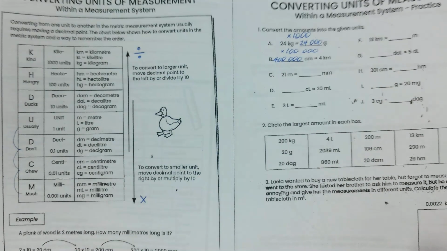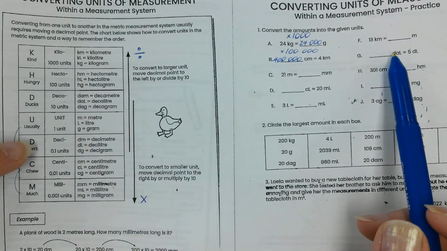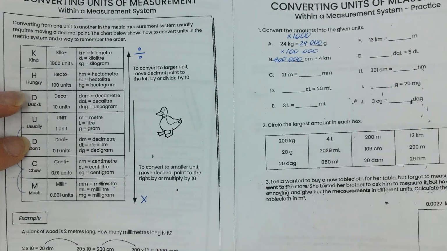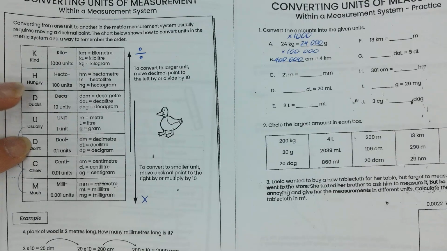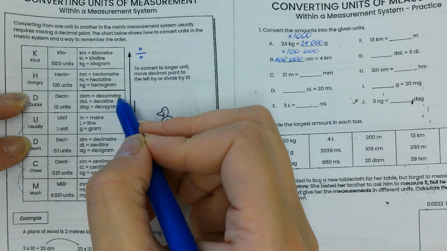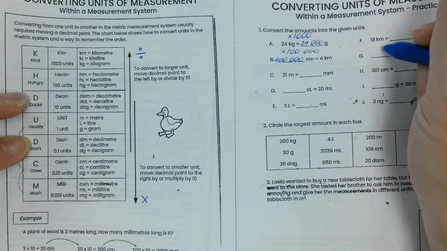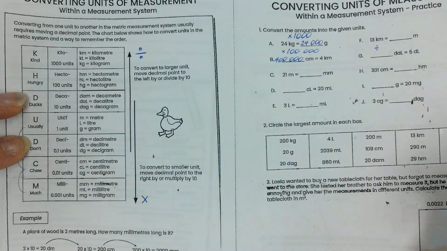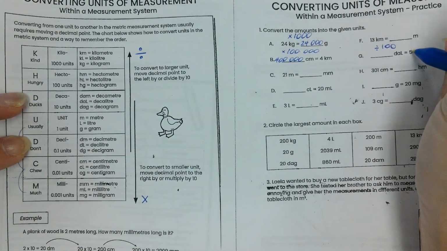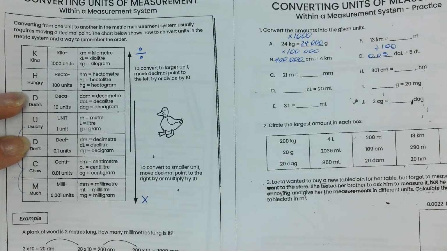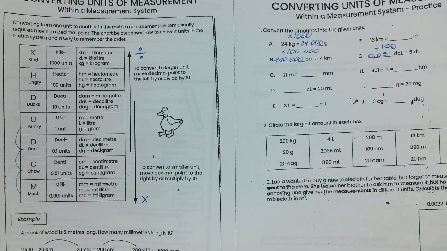Let me zoom this out a little. Okay, go from deci to deca. All right. Who says multiply? Who says divide? Good, because you're going from a smaller unit to the higher unit, you're going up. So when you're going up, you are dividing. What am I dividing by? Deci to deca? 100. Good. So 5 deciliters is 0.05 decaliters.